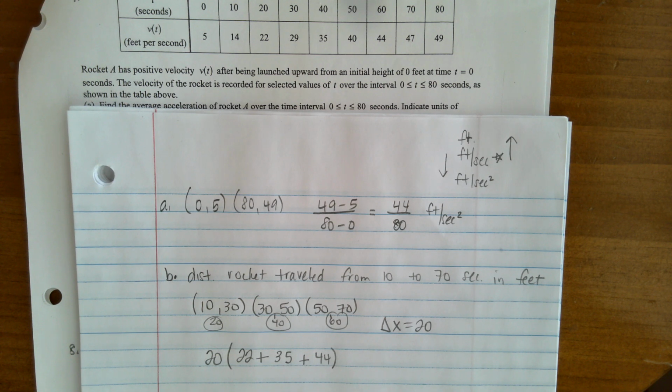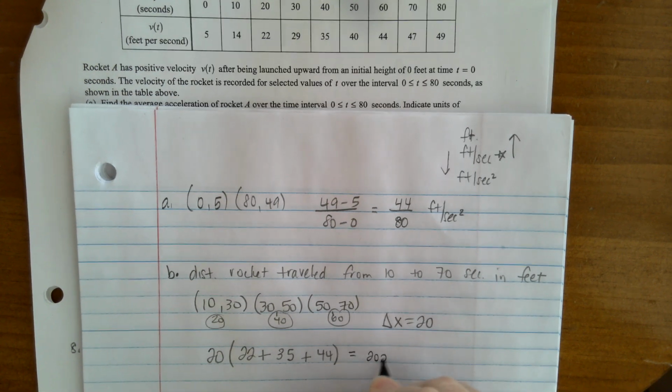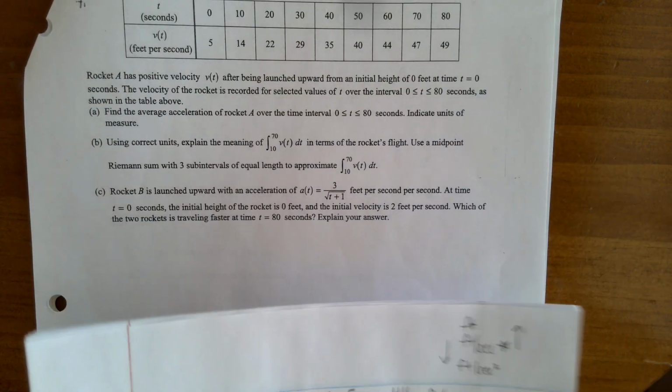Now again, you don't have a calculator, so you can be done. Okay, this is an AP question where they don't require you to add all those things up and multiply, so don't waste your time. Now, again, if we have a calculator, it's fine, it's 2020, but you don't have to, okay?